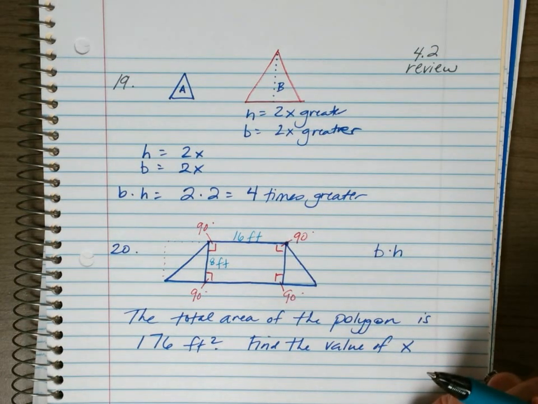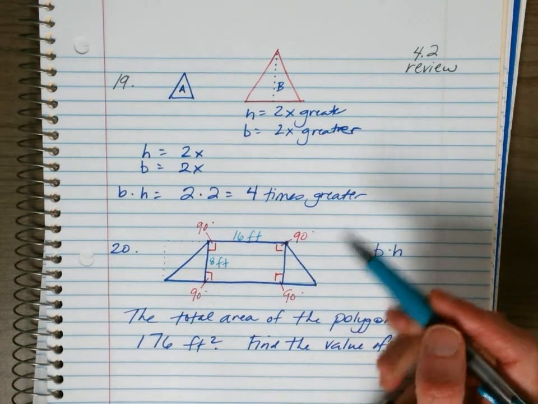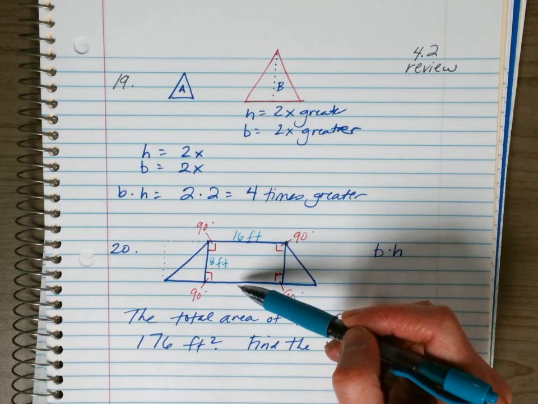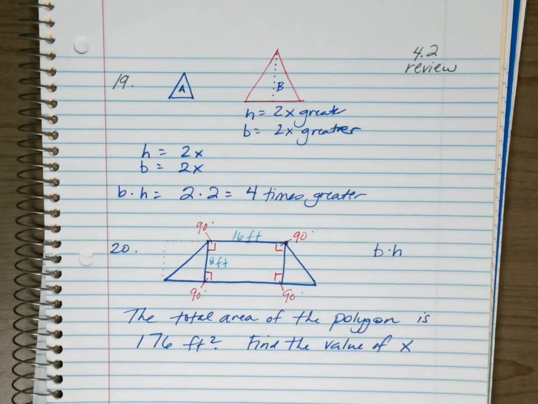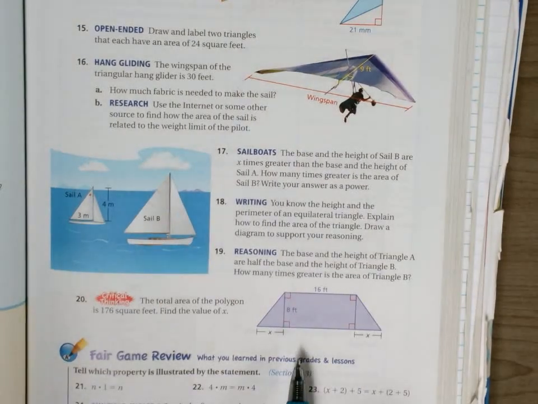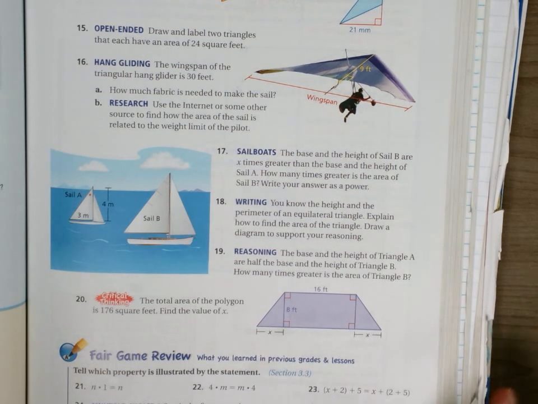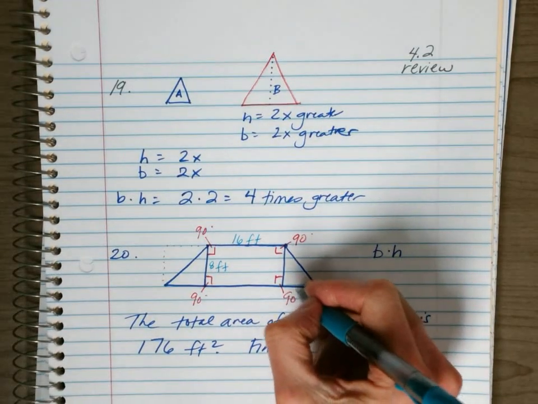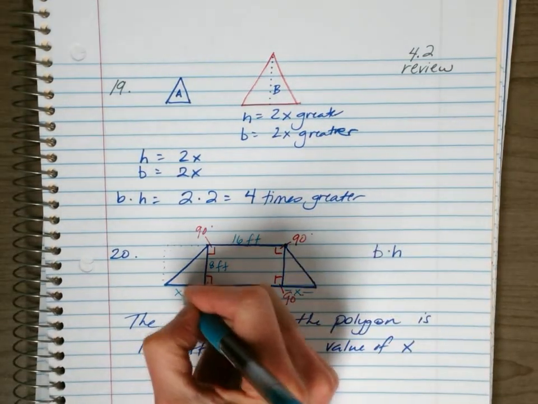Wasn't the 16 on the bottom? Nope. I mean, it's the same because it's a rectangle. But wouldn't the entire one be separated in areas? Oh. Yep, you got X and X. Well, you will like it after this because you're going to learn how to approach it. Okay, so this is X and this is X.